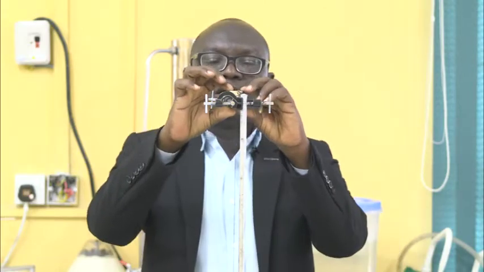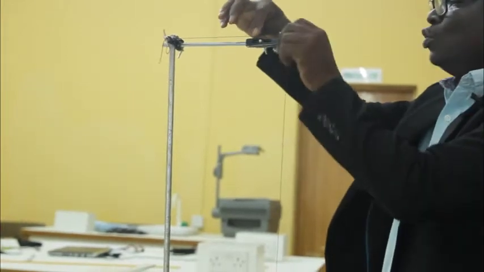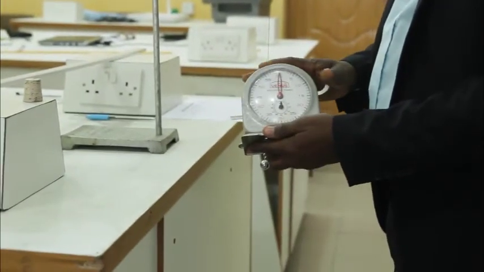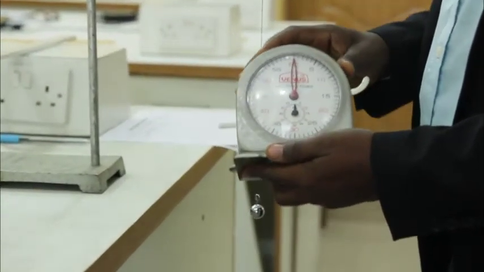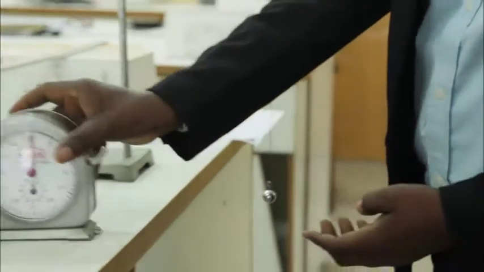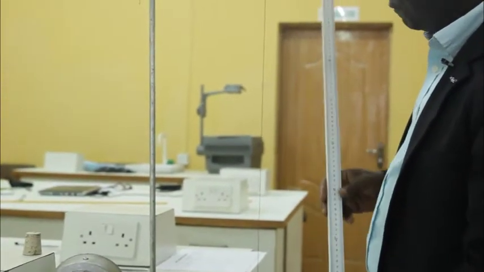The split cork will be fixed into the clamp, through which your thread will be tightened. You're going to make use of this clock. It could be stopwatch or stop clock. This is stop clock. We're also going to make use of meter rule. As you can see, these are very, very essential for this experiment.